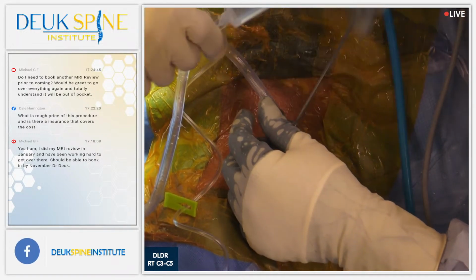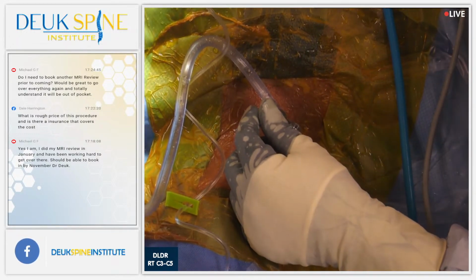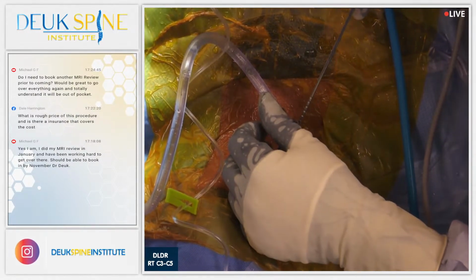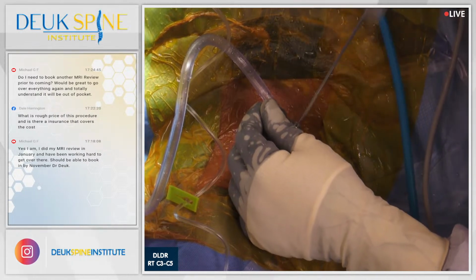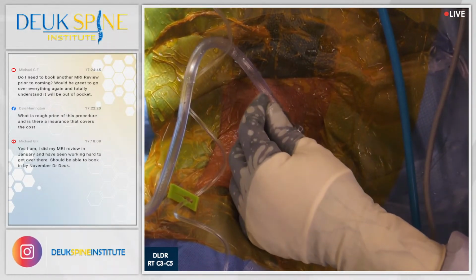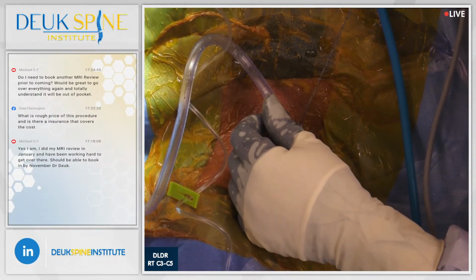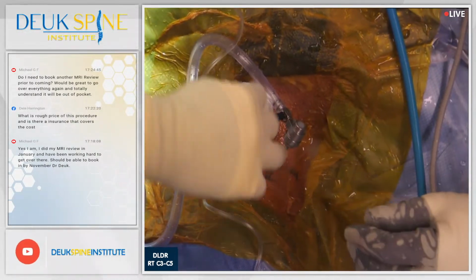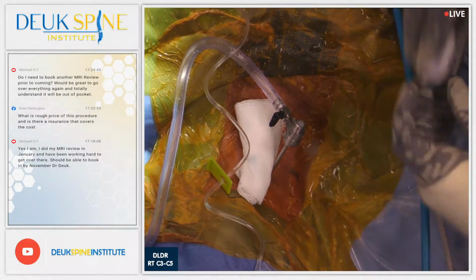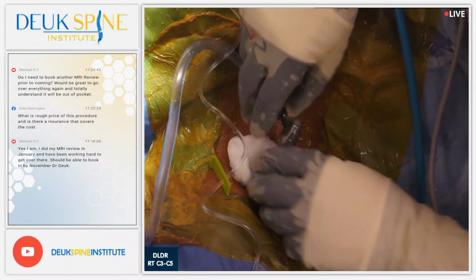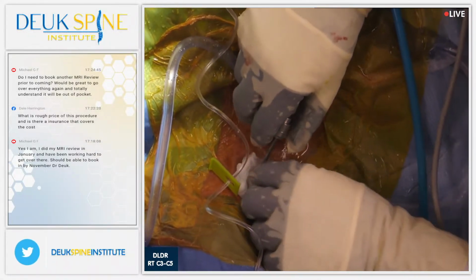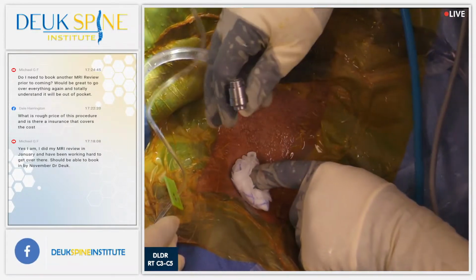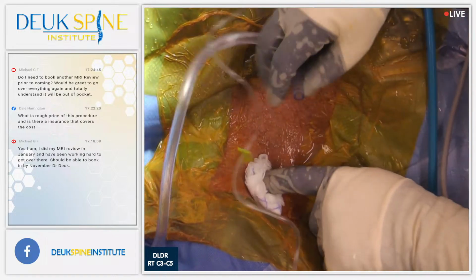Any questions? Yes, we have 2 questions. This first one coming from Dale on Facebook, asking what is the rough price of this procedure, and is there an insurance that covers that cost? I don't know about Australian insurances covering the cost. I don't have the cost of the procedure. We have people with that information, and we always tell patients ahead of time before they come out here what they're going to have to pay, so you'll know exactly what you pay.